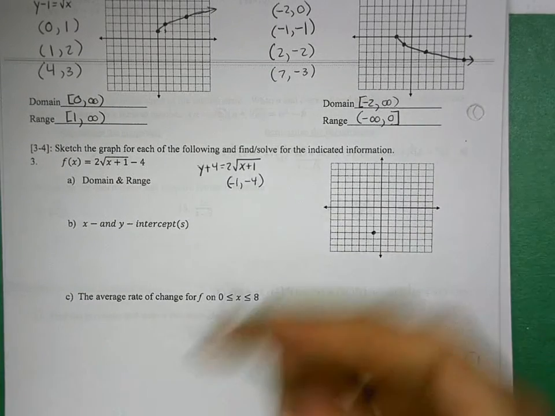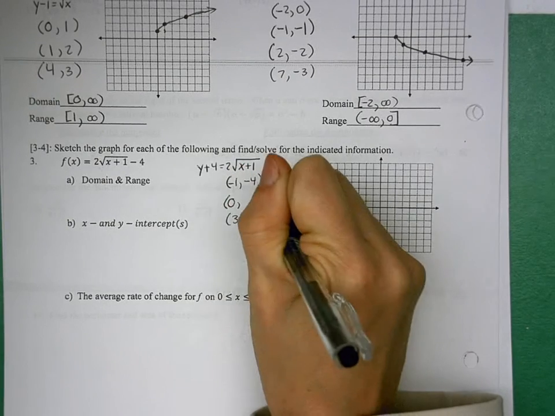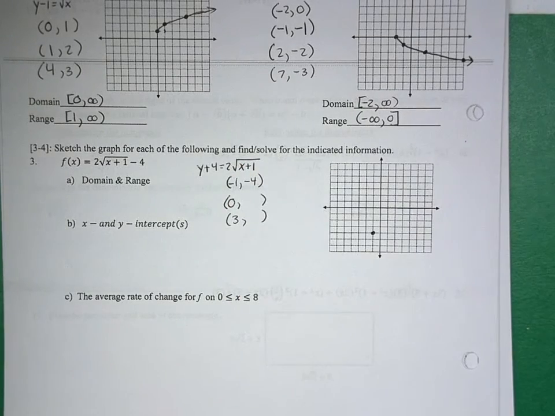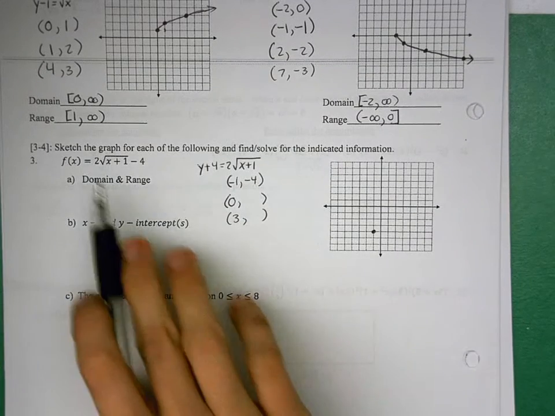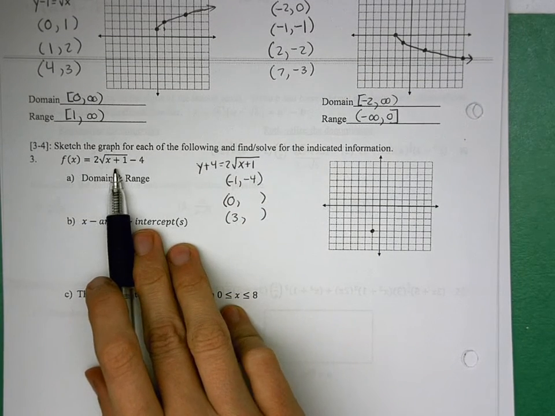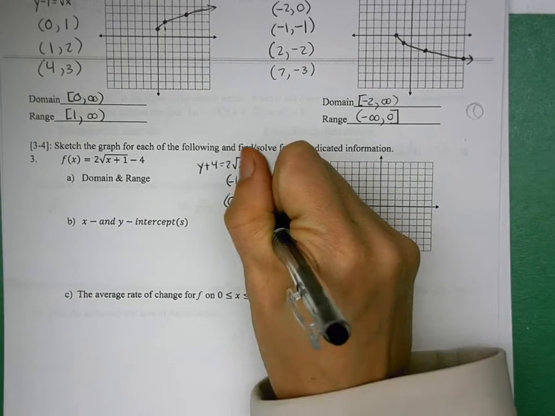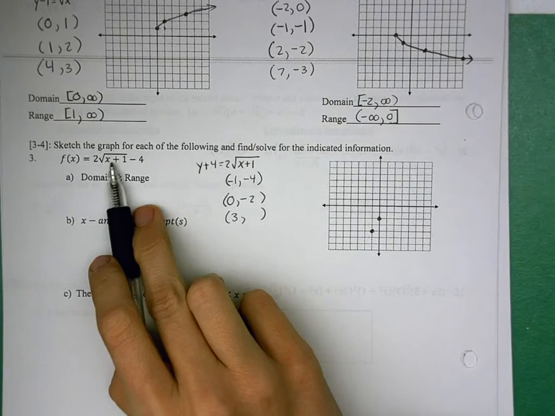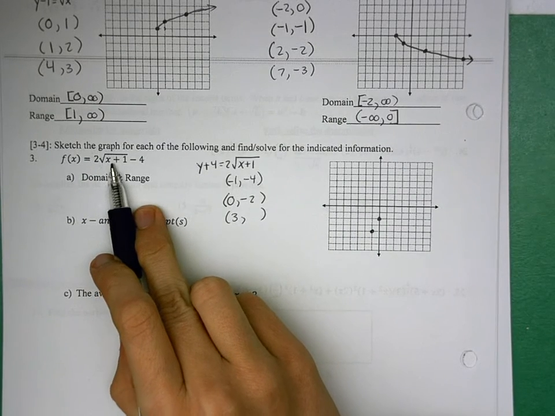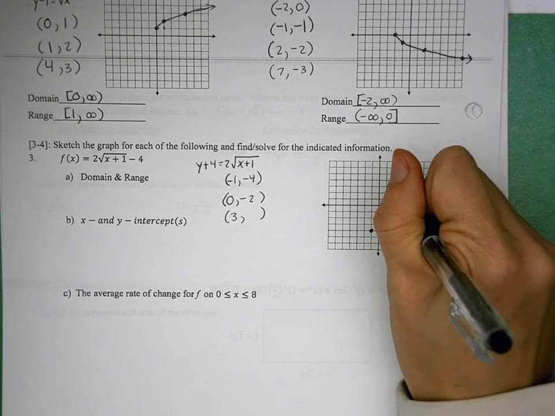And then 2 other points, again, you can plug in whatever you want. My recommendation would be to plug in 0 and 3. Because in plugging in 0 and 3, you will generate nice square numbers underneath that radical. If I plug in 0, I get root 1. So let me plug in 0 over here. I get root 1, which is 1, times 2, so 2, minus 4, which is negative 2. And plugging in 3, I get root 4, 2, times 2, which is 4, minus 4, which is 0.